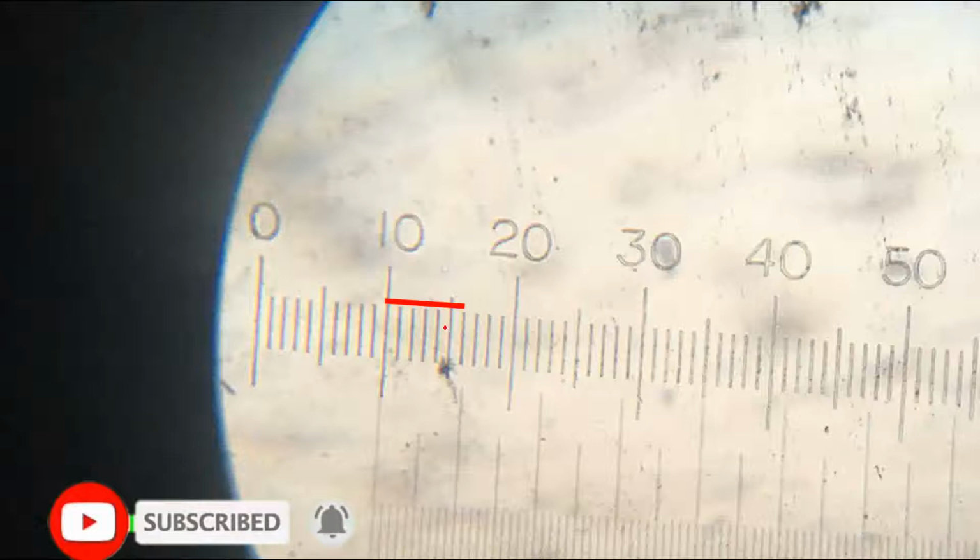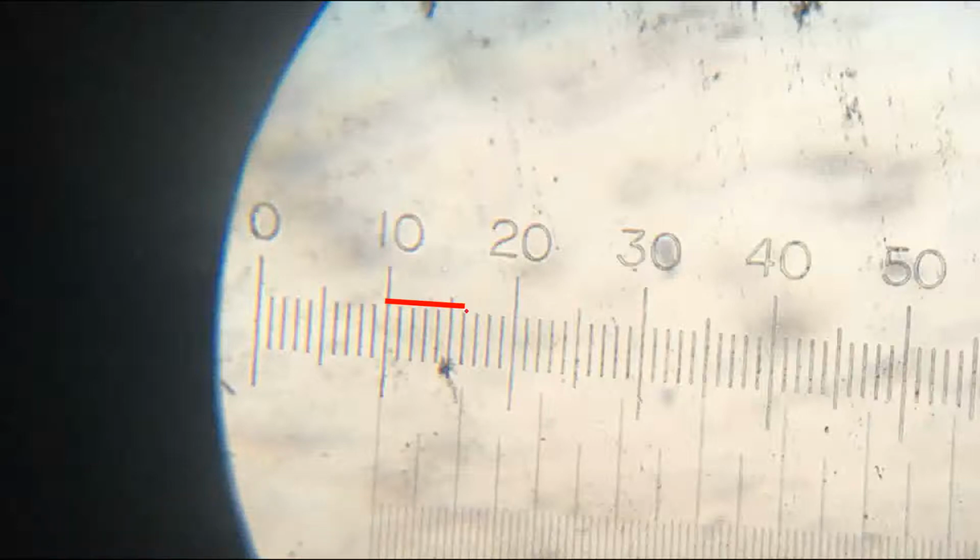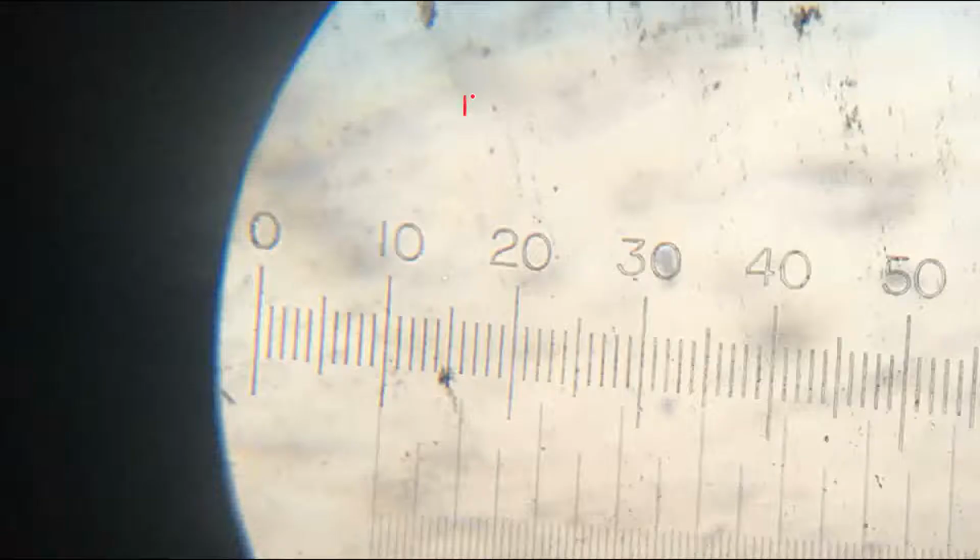For ease, in another way we can find it out. We just need to look at the highest value of the two coinciding lines. This is 16, so we can write 16, and the least value, this is 10. 16 minus 10 is equal to 6. That way also we will get how many divisions are there between the nearby coinciding lines. Okay, so in the ocular it is 6.